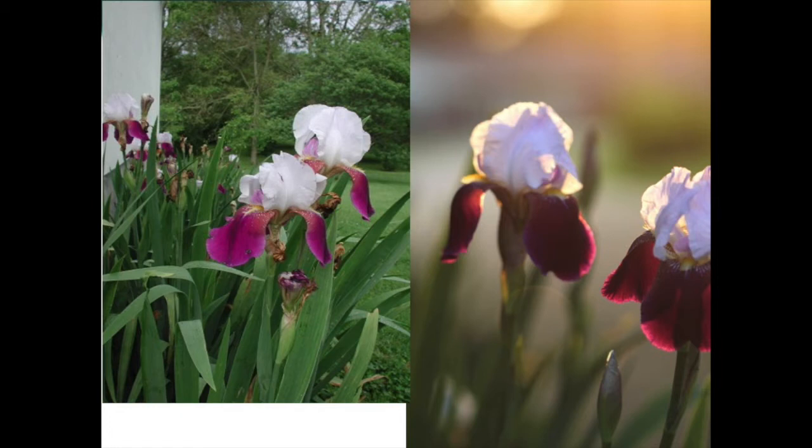So I wanted to show you those two and then talk just a little bit about the landscape and how to light it. And you see I have a lot of images, so I'm going to move through these kind of quick.